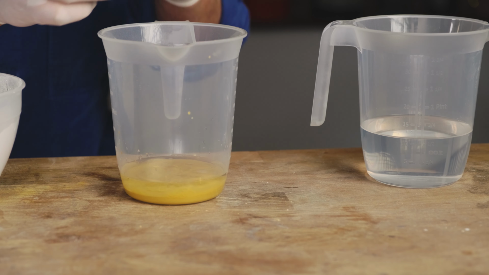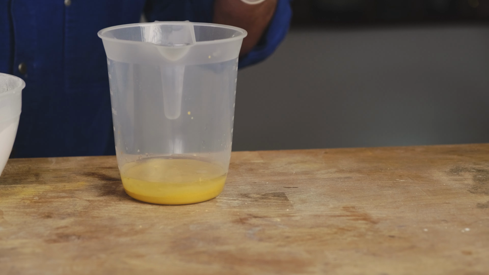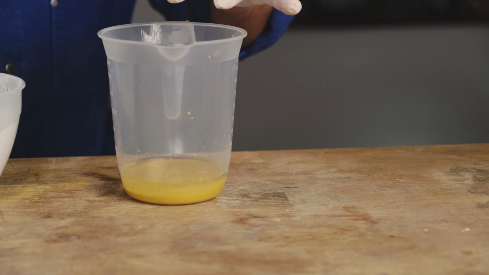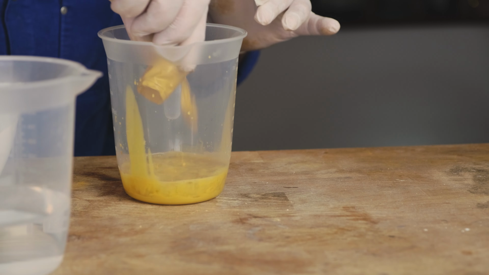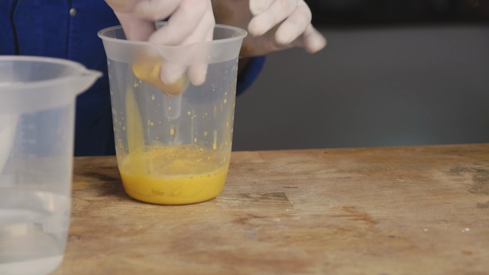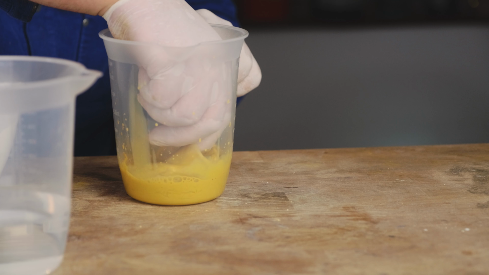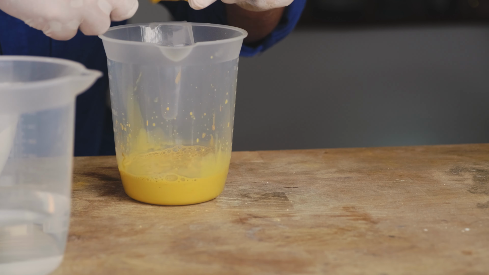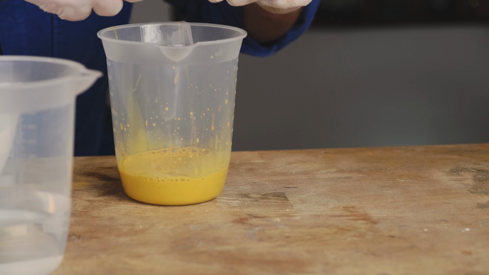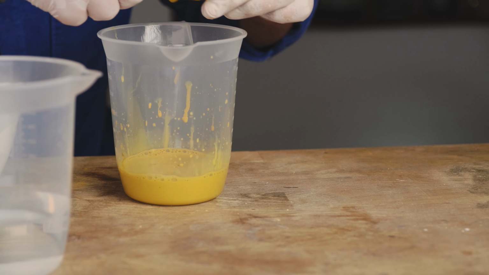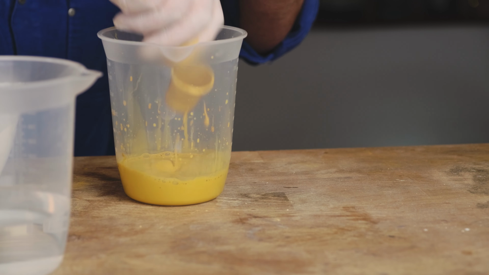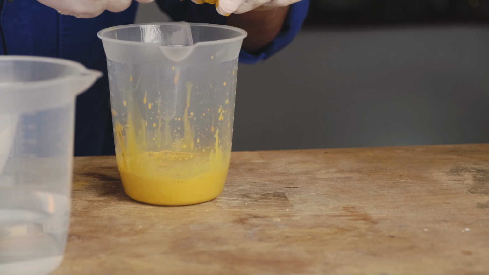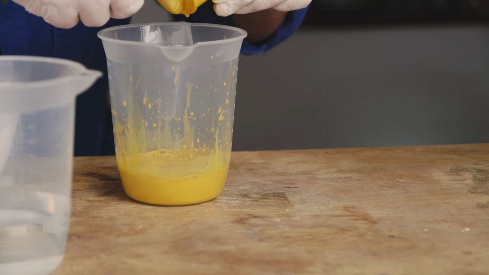I will make sure that here I put most of the colorant. I can even rinse it. That is really to make sure that I have almost no colorant left.